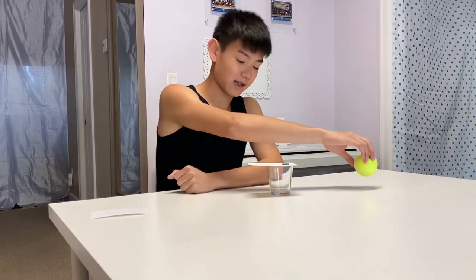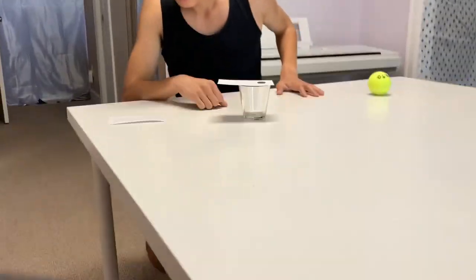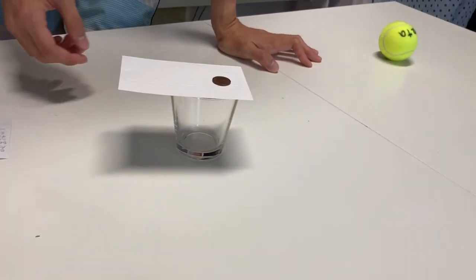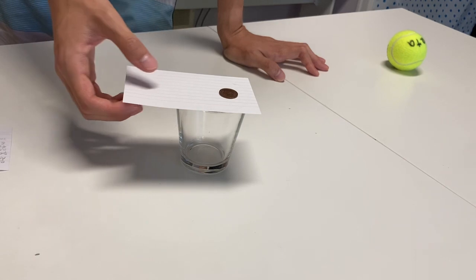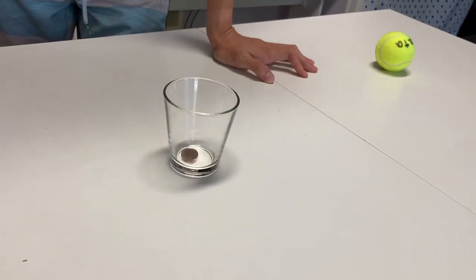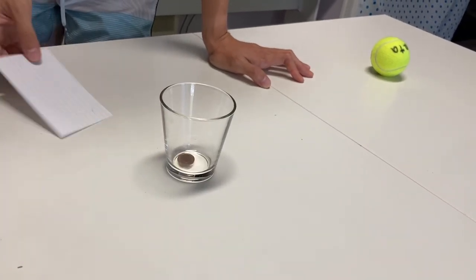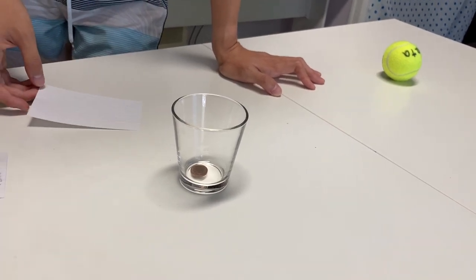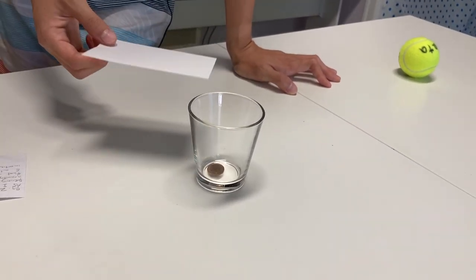And my second example I have here is a penny and a cup. So as I pull this card horizontally, the penny will fall into the cup due to gravity. So let's try it. Yes, it worked out. And gravity is acting as an outside force that will bring this penny down and to rest. And this is also an example of inertia.